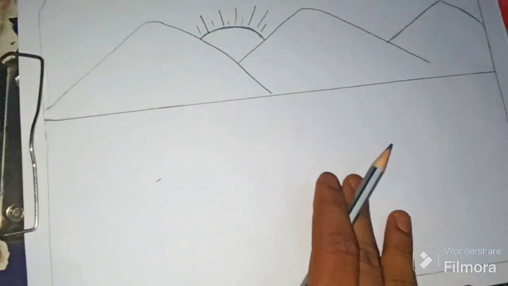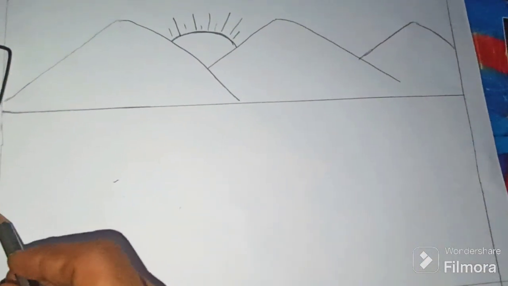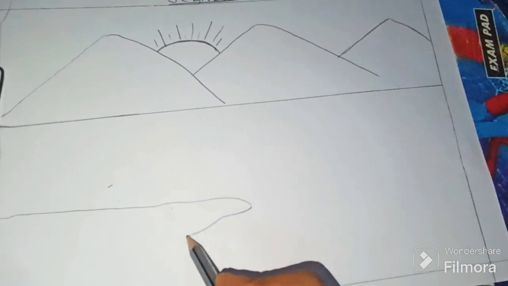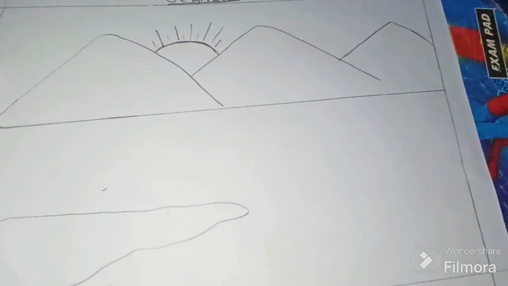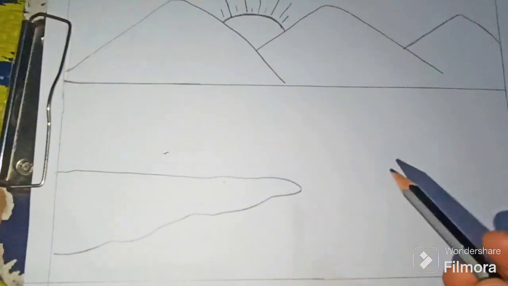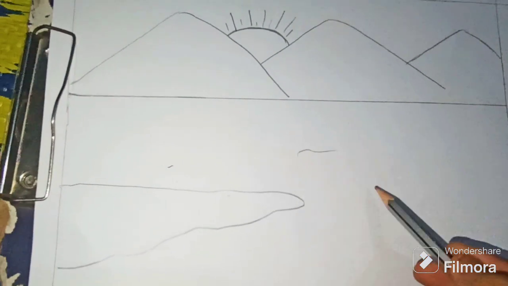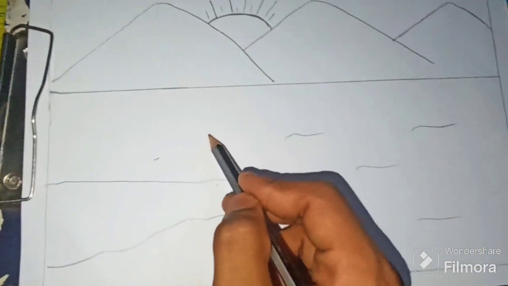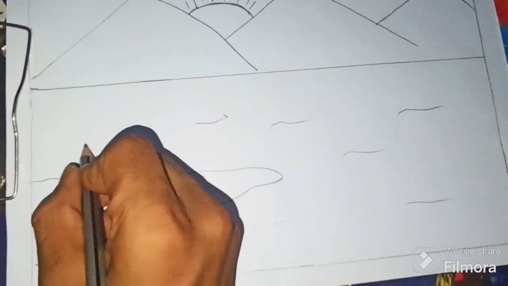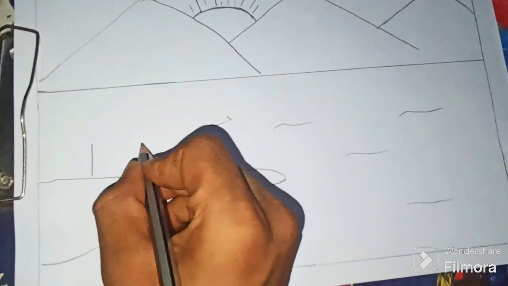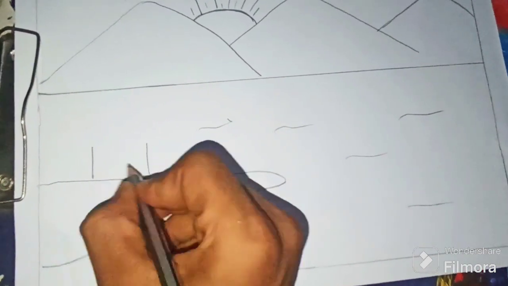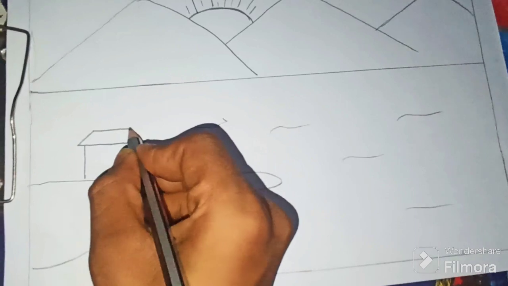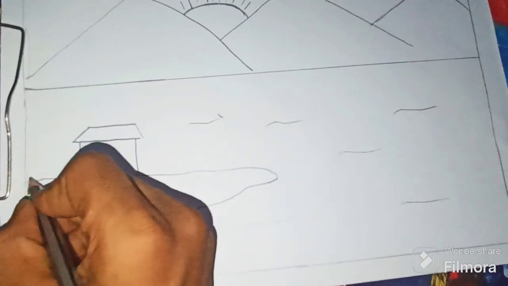After that, one island like this. After this we'll draw the river. Simply draw the waves. Put some lines like this. Here we'll draw a house. Simple outline. And here some grass. And a coconut tree.